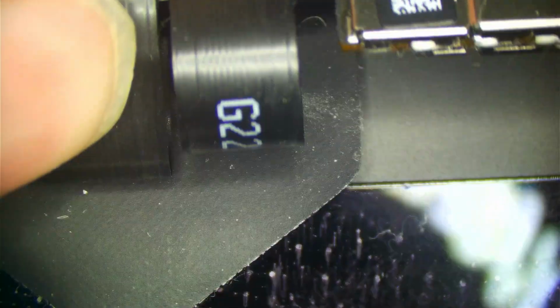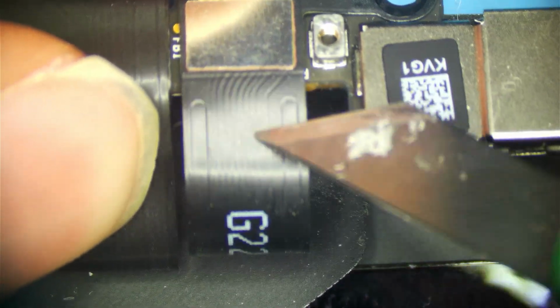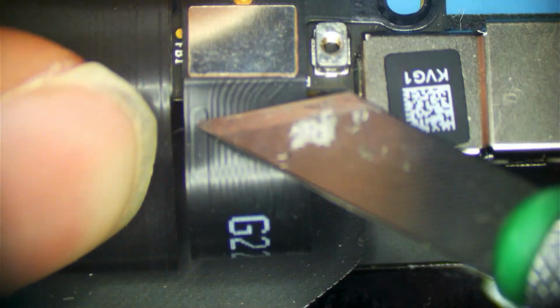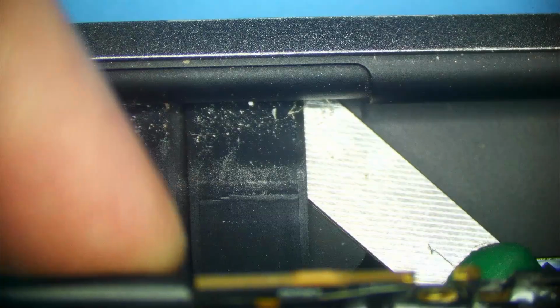So I'm just inspecting this cable right here. You can see that it's totally fine. There's no fatigue cracks. I'm using a little bit of pressure. Totally fine. That seam right there is normal. So if you remember, on the first cable, I cut it right about here. All right. Now on this one, I'm actually going to cut it down here. Okay. So I'm going to cut it right down here.